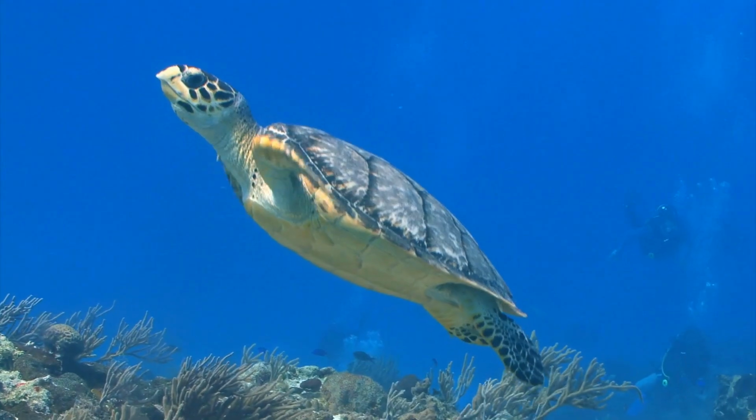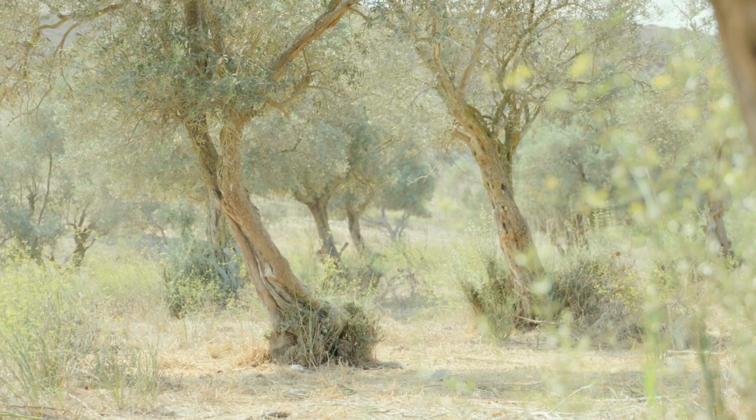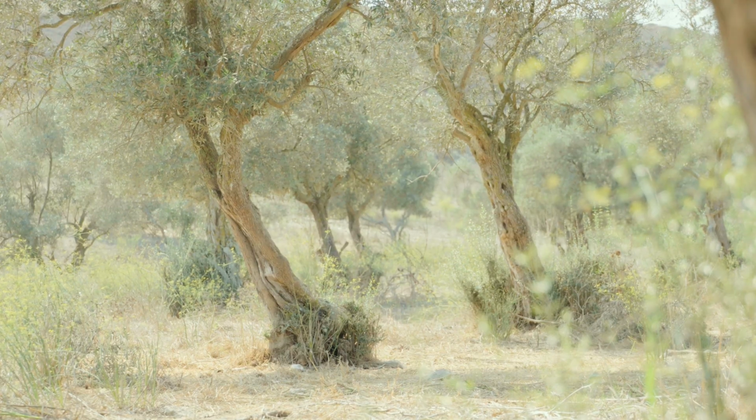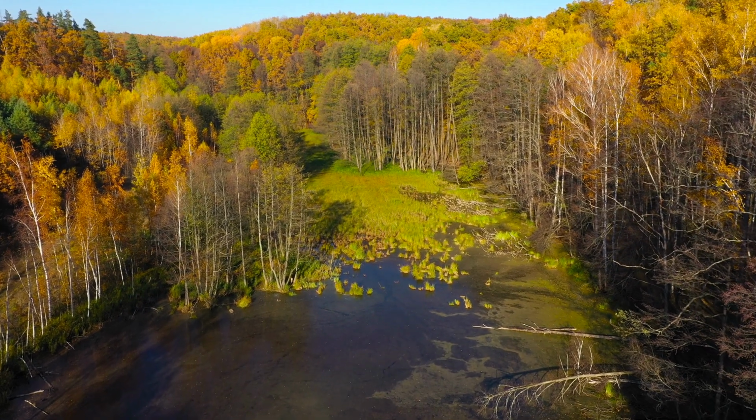Some sea turtles can live well over 100 years. And some plants, like trees, can live over 5,000 years, which is pretty amazing. But eventually, all living things die. They stop being alive. So those cycles, birth, growth, reproduction, and death, are common to all living things.